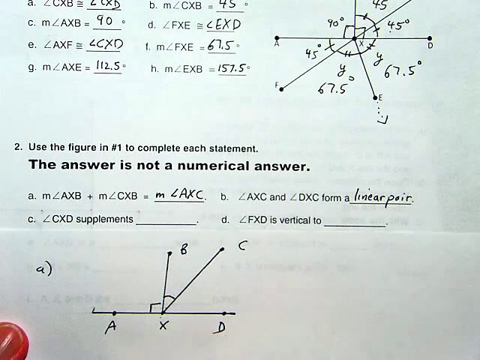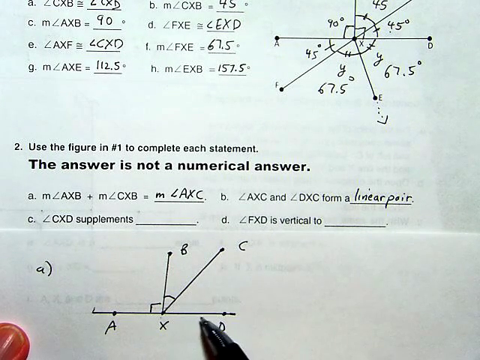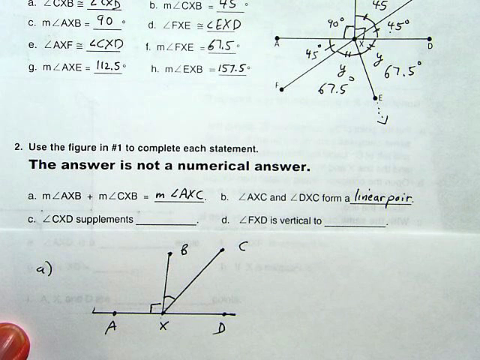CXD supplements which angle? So CXD is this angle to the right here, and which angle does it supplement? Well, if two angles form a linear pair, then one angle supplements the other because linear pair means that they add up to 180 and so does supplement. So therefore, angle CXD supplements angle AXC.